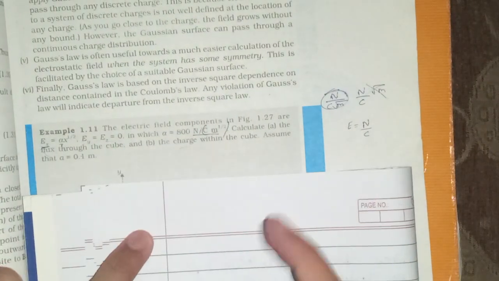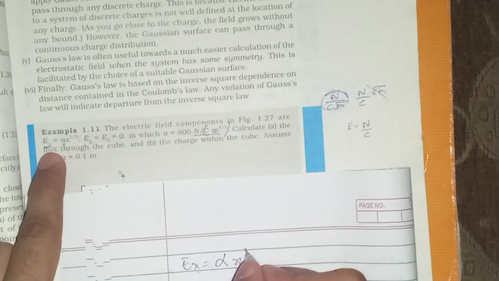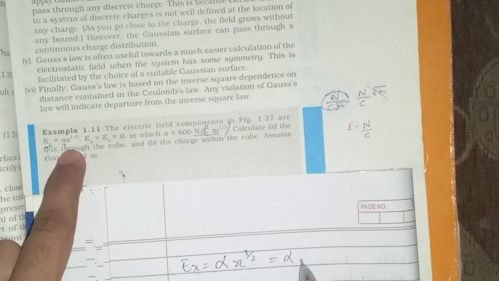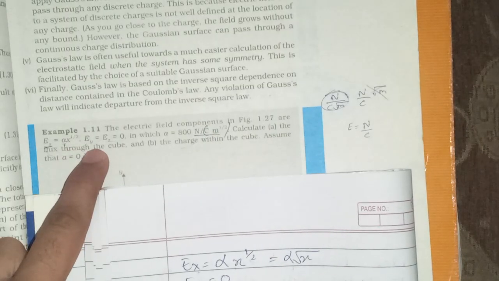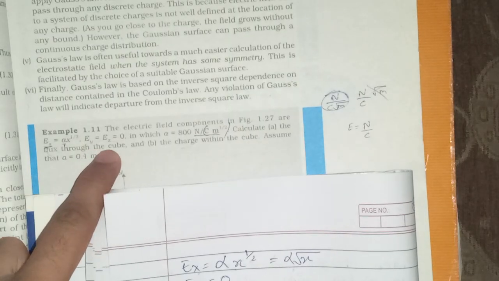Let me write it down clearly. The electric field is given in a format we are not used to. Electric field x component is alpha under root x. You can write it this way also. Electric field in y is 0, and in z also 0.